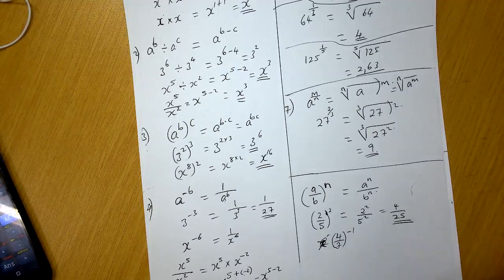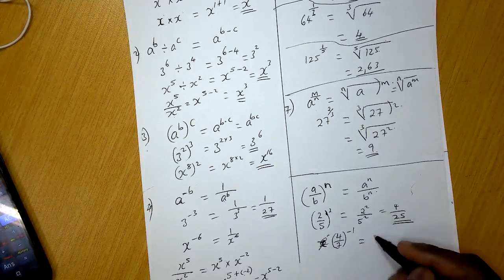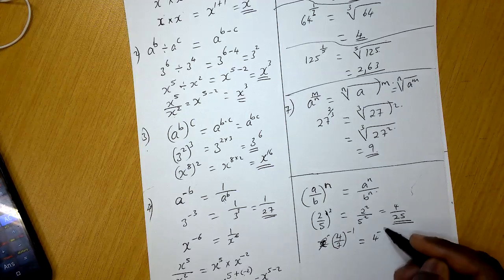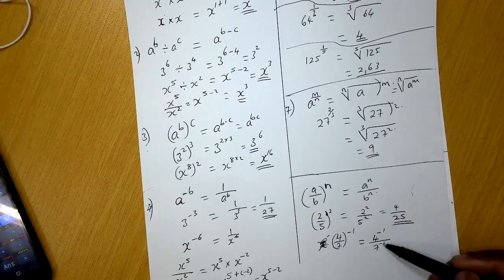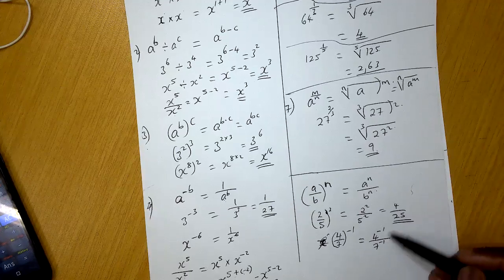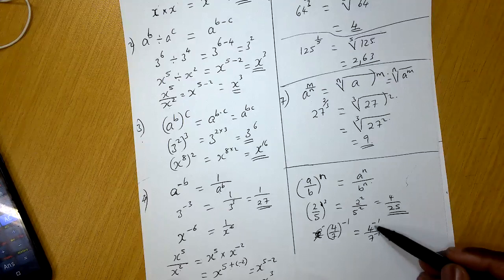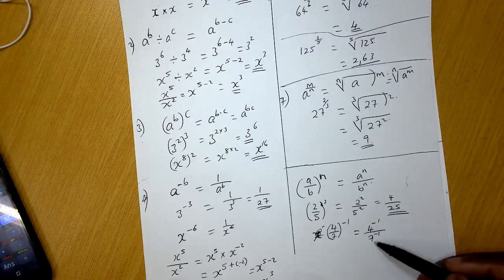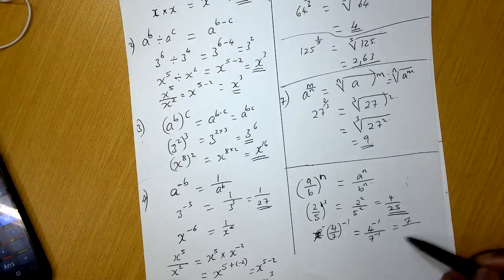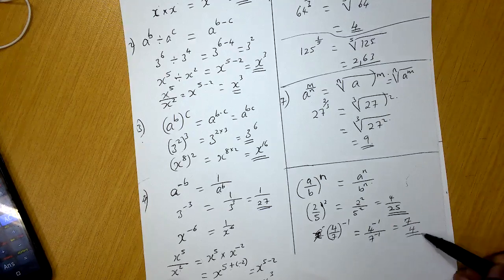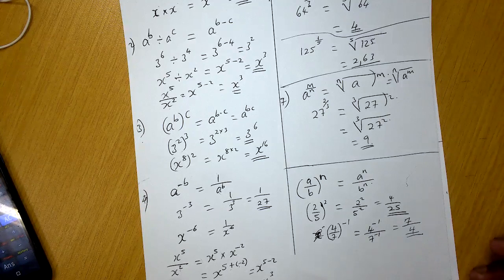Okay, that means that all of them should be 4 to the power -1 over 7 to the power -1. Then if it is 7 to the power -1, it means that it has to go up to be positive. Then 4 to the power -1, it needs to go down. So it's basically going to be 7 over 4. That will be your answer there. Okay, that's what you need to understand there.